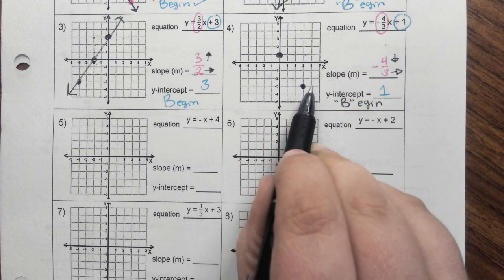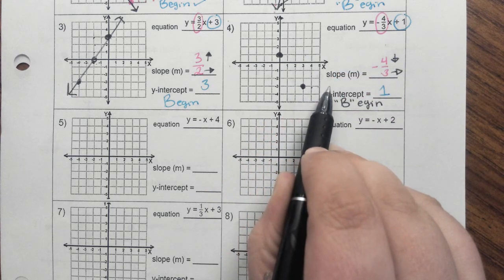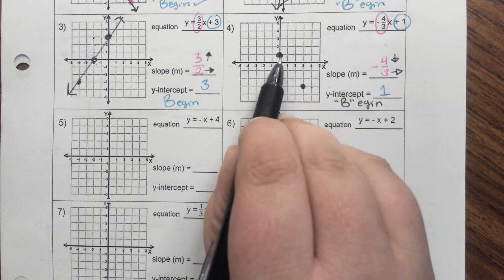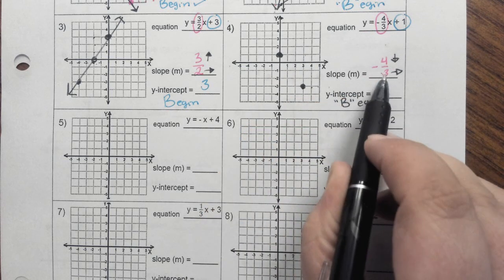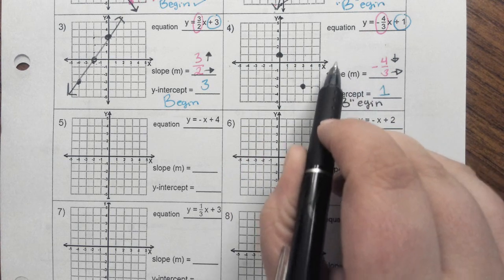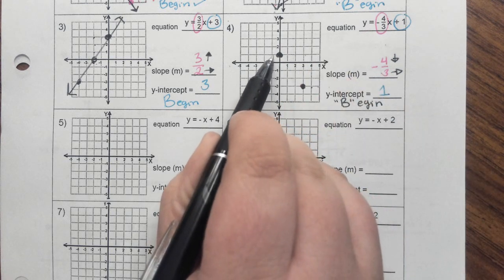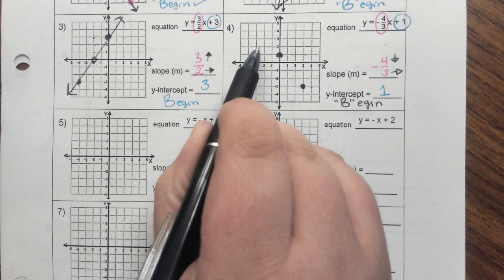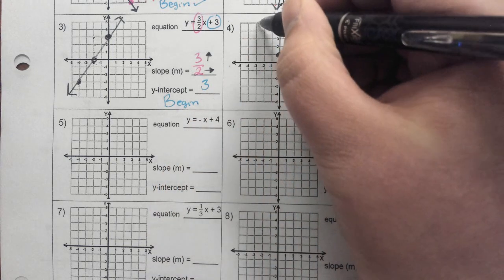To the right 3 times, and we're off of the graph, so we're going to go back to the beginning point, and instead of going right 3, down 4, we're going to go left 3, up 4. So left 1, 2, 3, up 1, 2, 3, 4.